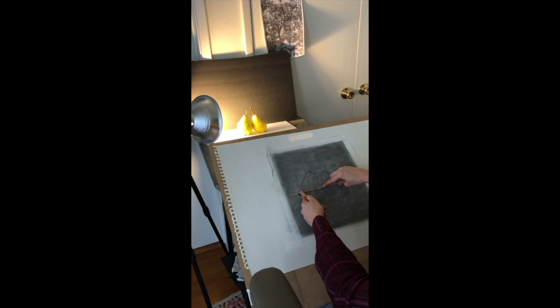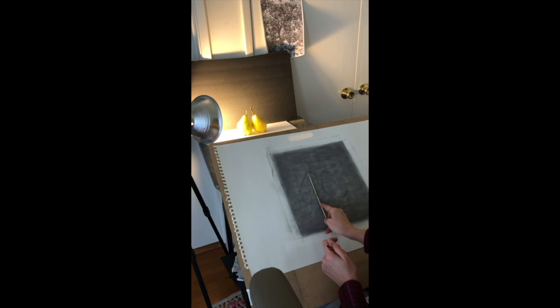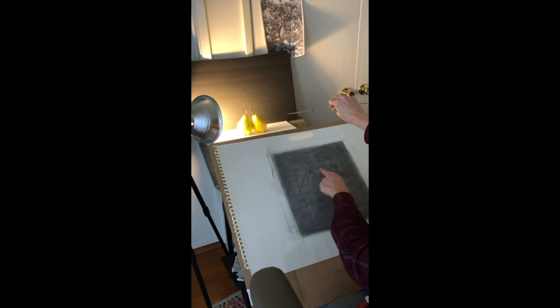So let's see, that would be like 3/4 wide compared to its height. Now the pear next to it, I'm going to look at the height on this one where it reaches across.